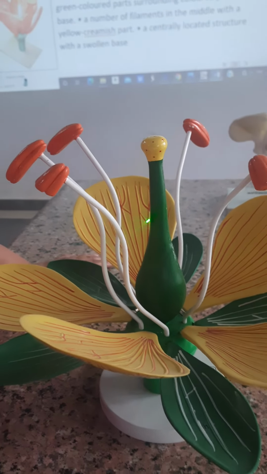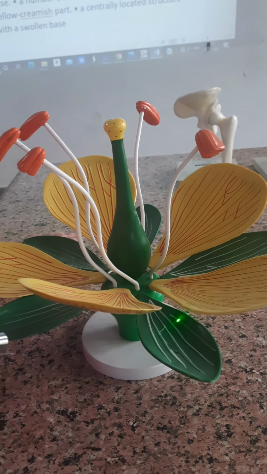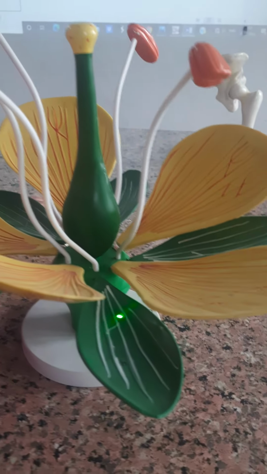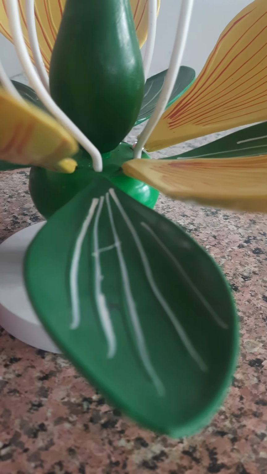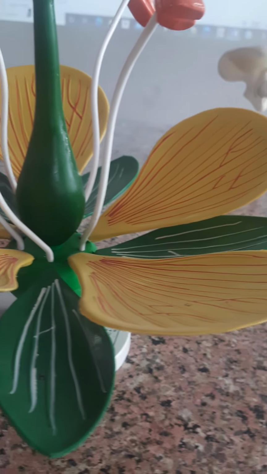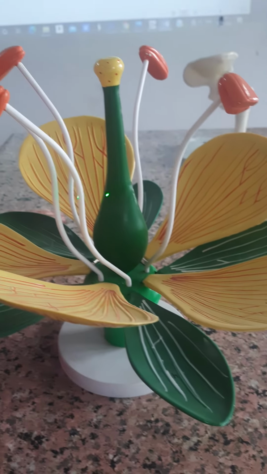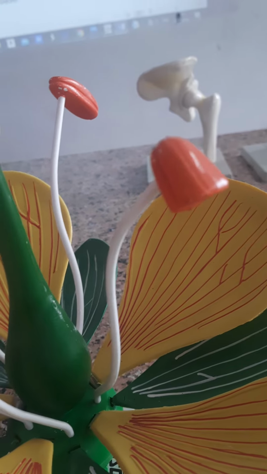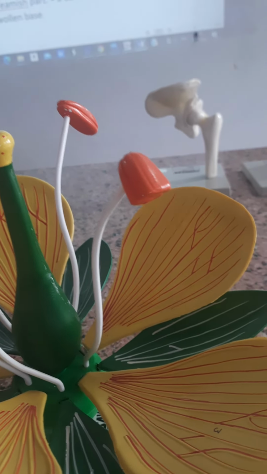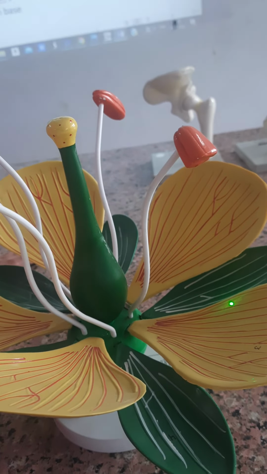Now let's discuss the functions of each part. The sepal, which is green in color, is for photosynthesis and it protects the petals during bud condition. Now the petals, they are colorful, large, showy, and they are to attract the pollinators. The stamen, as I have already discussed with you, is the male reproductive part, and at the anther lobe, the pollen grain gets formed, and each pollen grain has 2 male gametes inside it.